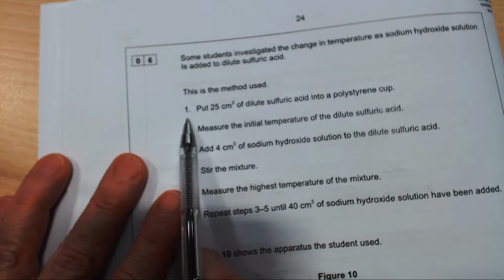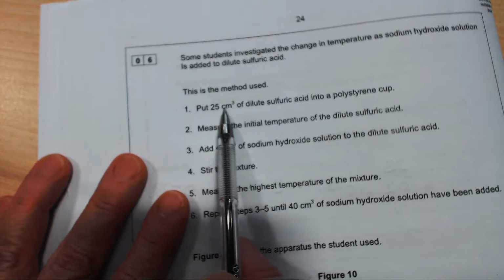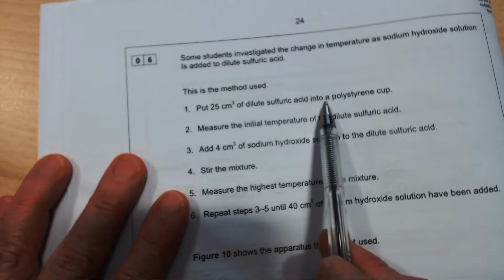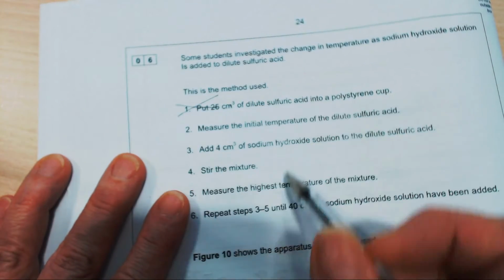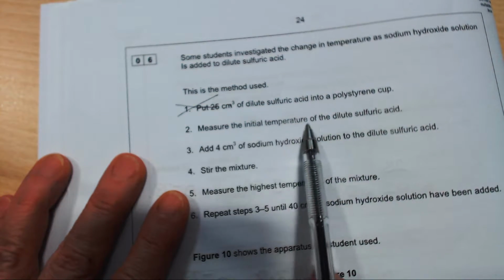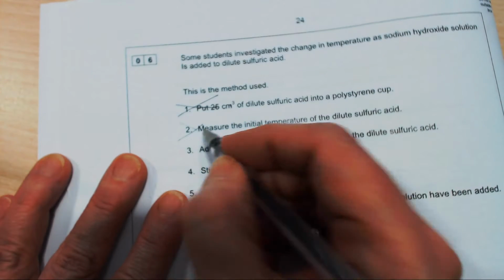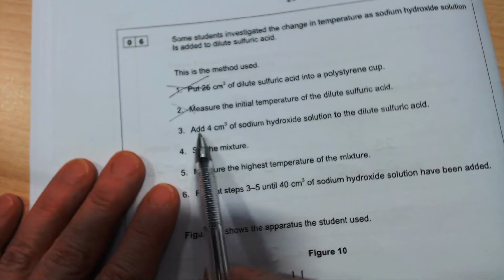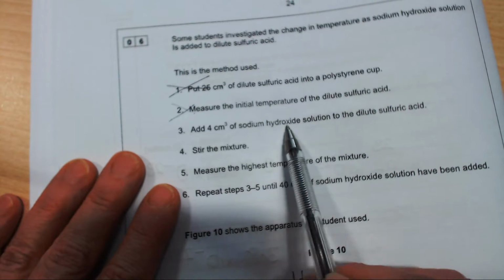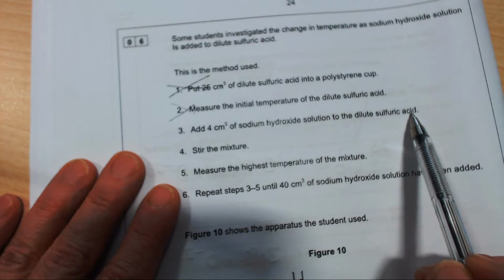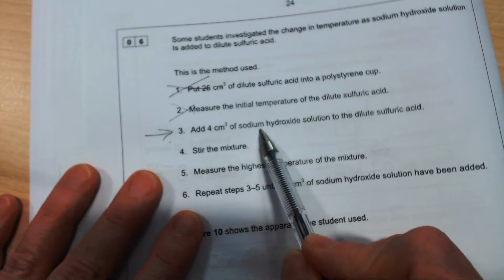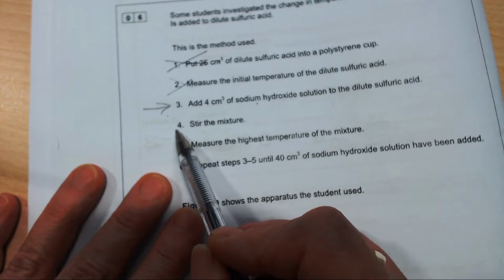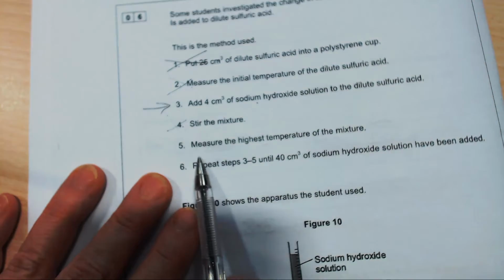So step 1, put 25 centimeters cubed of dilute sulfuric acid into a polystyrene cup. Well, that's got nothing to do with it, so ignore that one. Measure the initial temperature. That's got nothing to do with sodium hydroxide either. Add 4 centimeters cubed of sodium hydroxide solution to the dilute sulfuric acid. So that's interesting. It's saying I'm adding some sodium hydroxide. Stir the mixture. Not bothered.